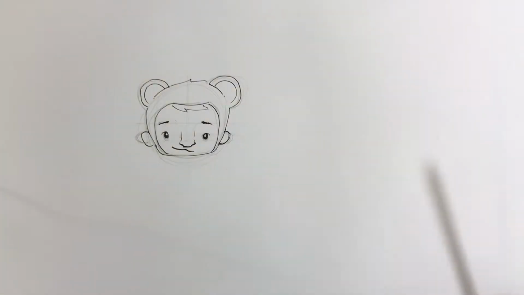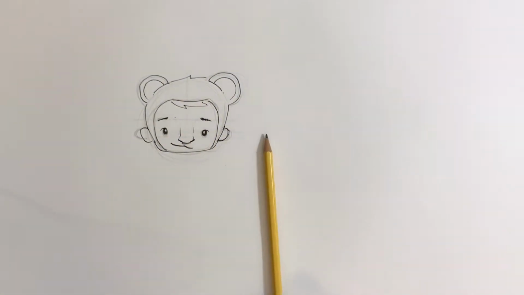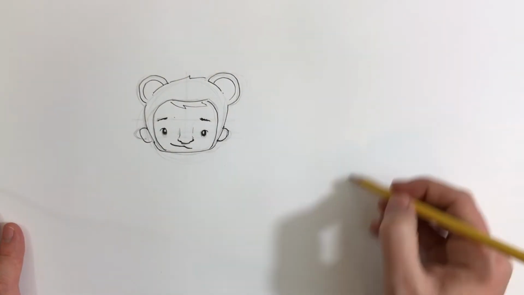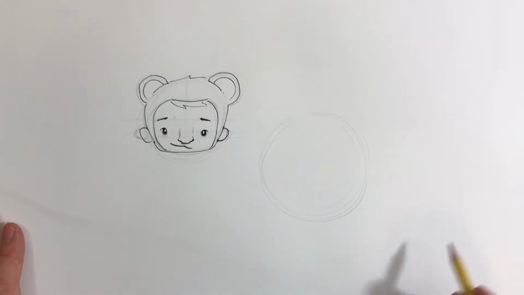If you just watched the face proportions video, then here's our little drawing of the bear child. We're going to go ahead and draw a profile view of a head. Let's make sure that's still on the camera.